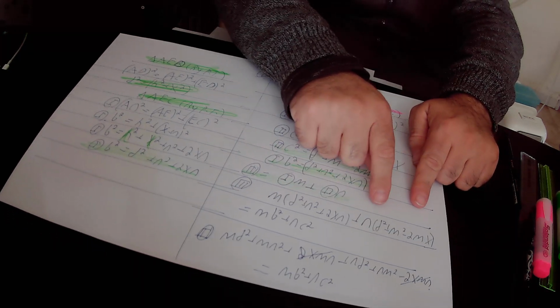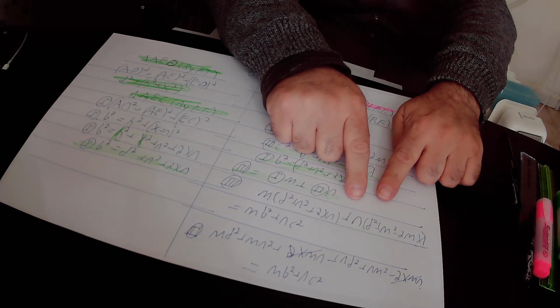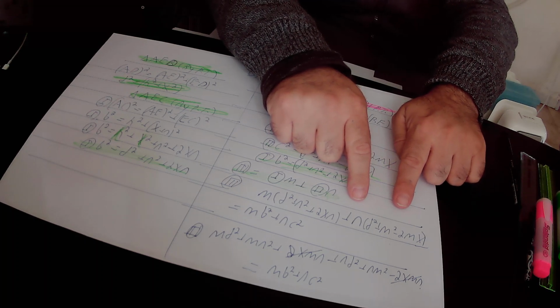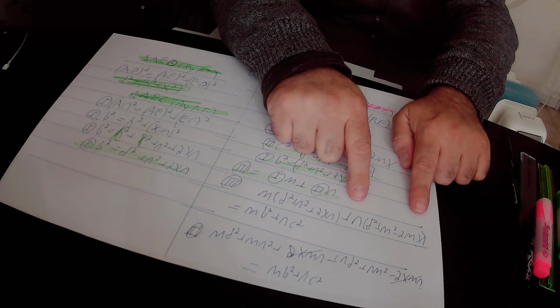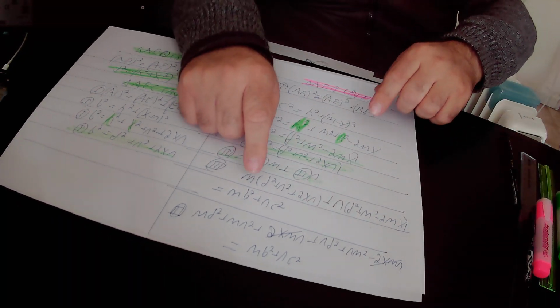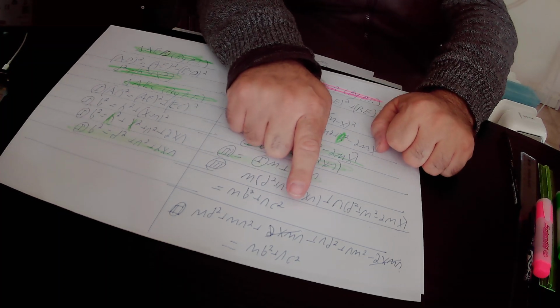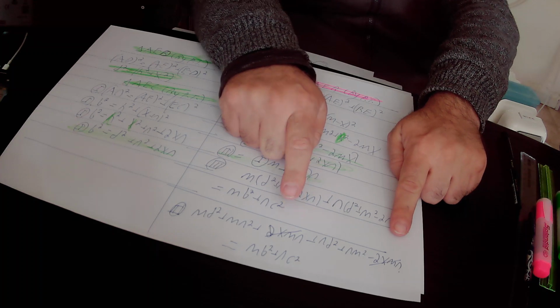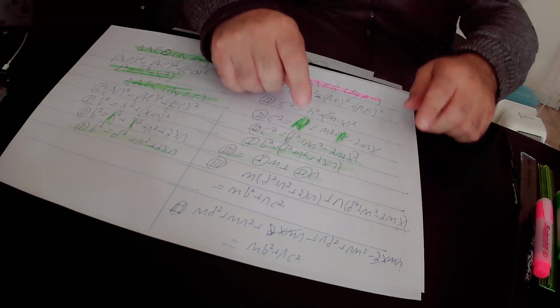Then we also open the brackets of this expression. n times d squared is nd squared, plus n times m squared is nm squared, plus n times minus 2mx is minus 2xmn. And it must be equal to mb squared plus nc squared. So on this side of equation number 3 we have 2xmn minus 2xmn, which is 0, so those two expressions get cancelled.